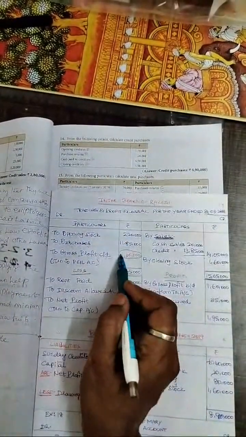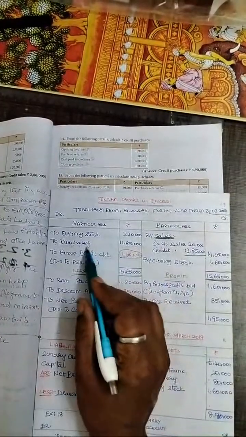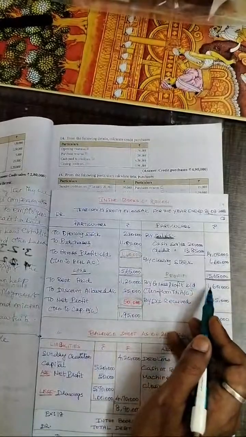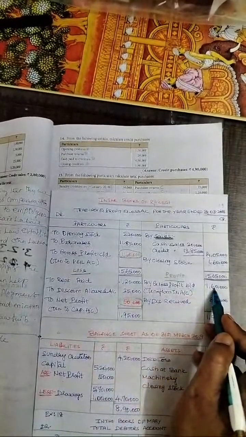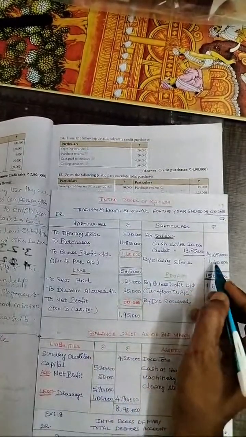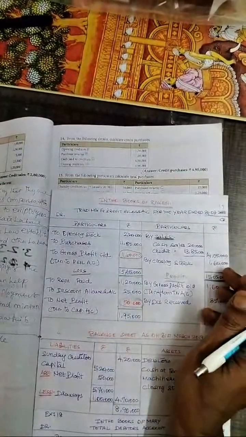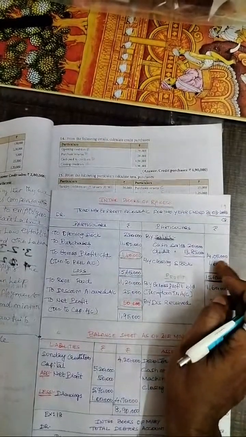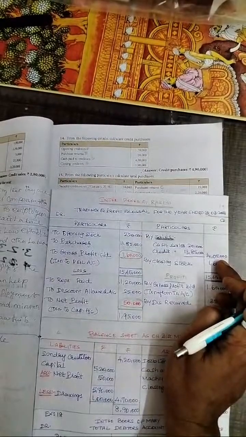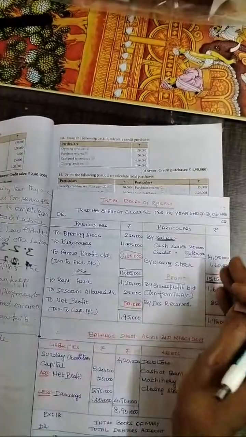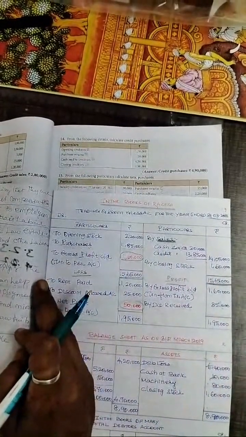If you get the gross profit on the debit side of the trading account, it should be transferred to the credit side of the profit and loss account. Got it? In other words, if you get the loss on the trading account, you will get the loss on the credit side of the trading account. If you get the loss on the credit side of the trading account, it should be transferred to the debit side of the profit and loss account.